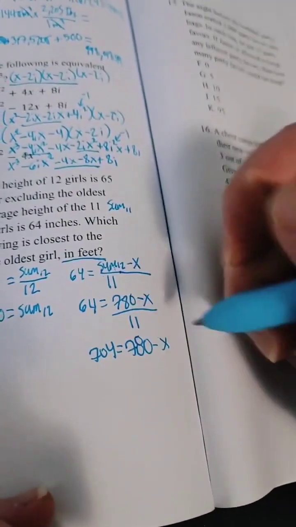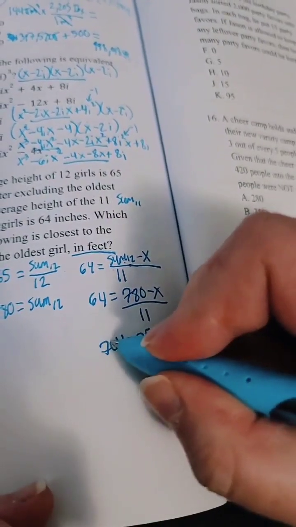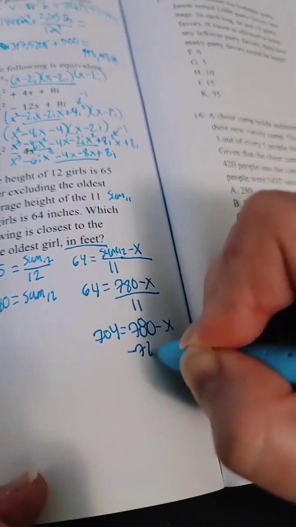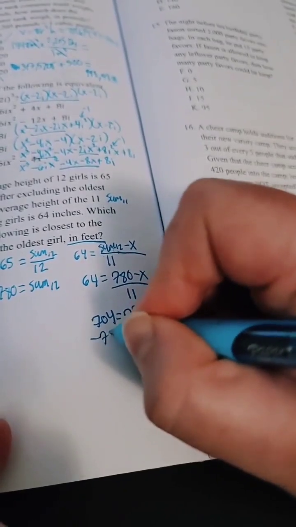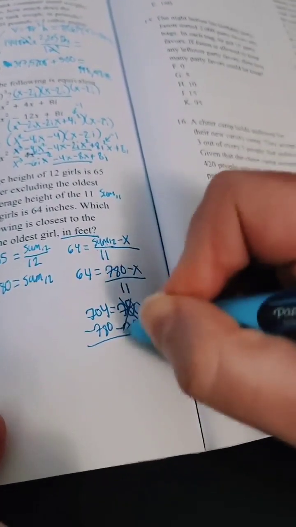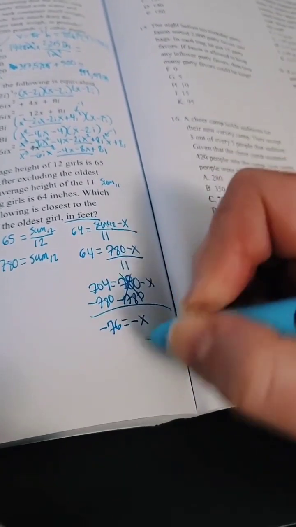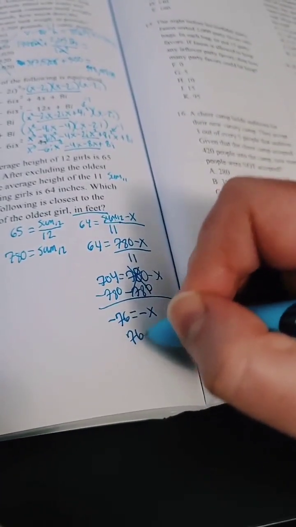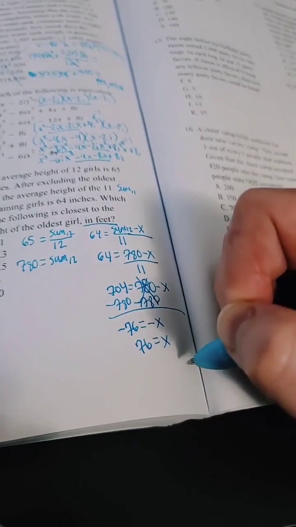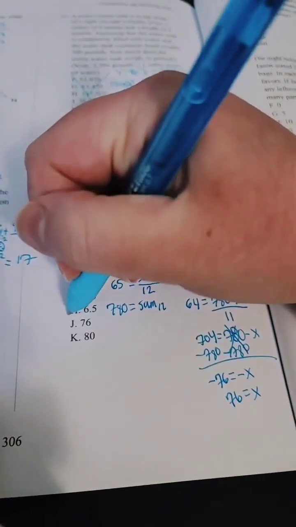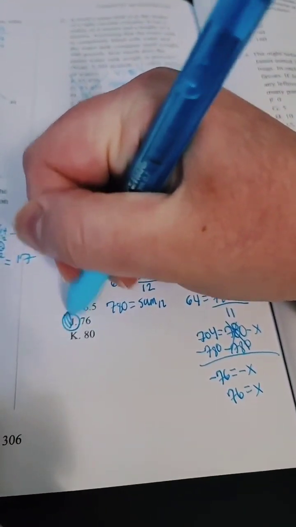So then let's go and now subtract 780 from each side to get x by itself. That's going to cancel out there. So then we have negative 76 is equal to negative x. So that means that x is equal to 76. So that would be the height. But the height has to be in feet. So hold on.